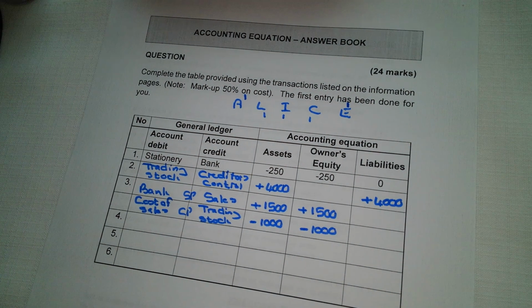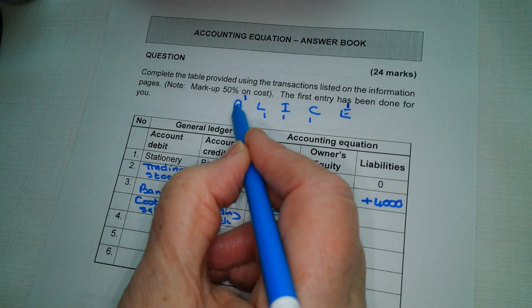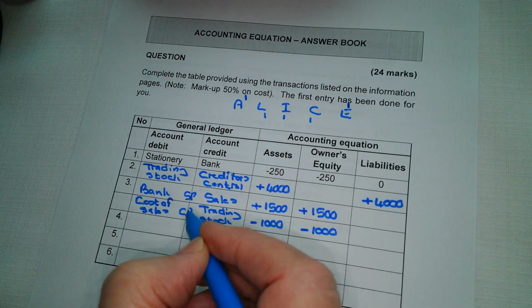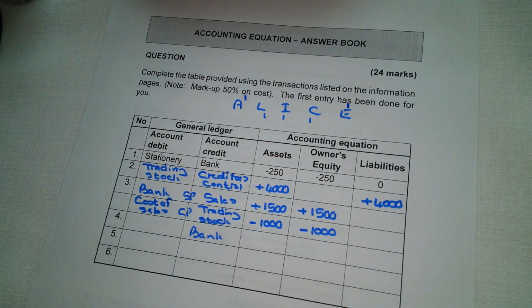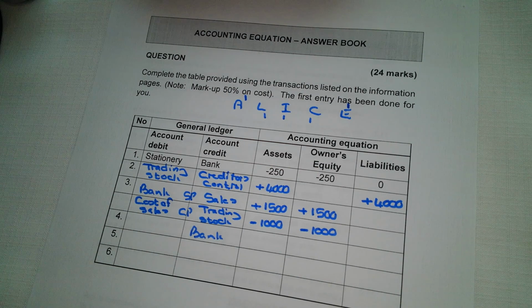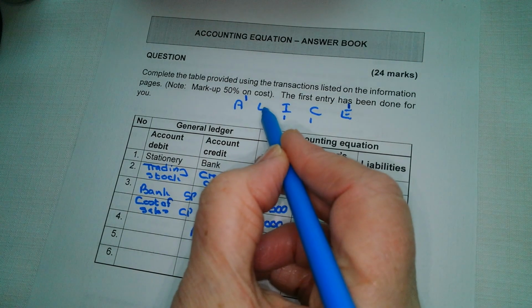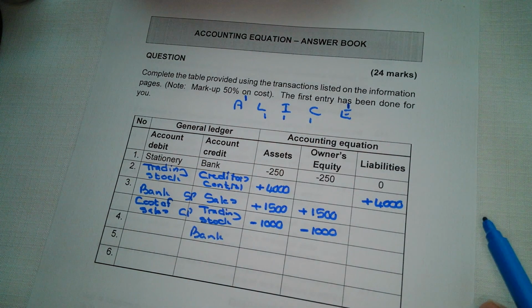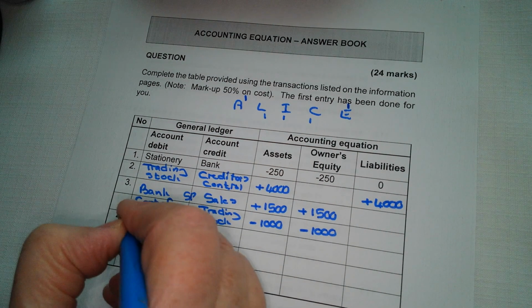Okay, so if we issue a cheque, it's bank, assets increase on the debit side, so assets decrease on the credit side. We owe less money to the creditor. Creditor is a liability. Liabilities increase on the credit side, so they decrease on the debit side.